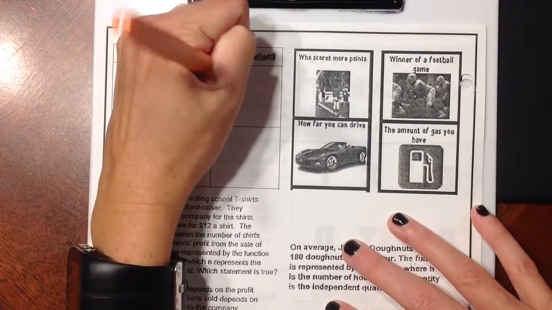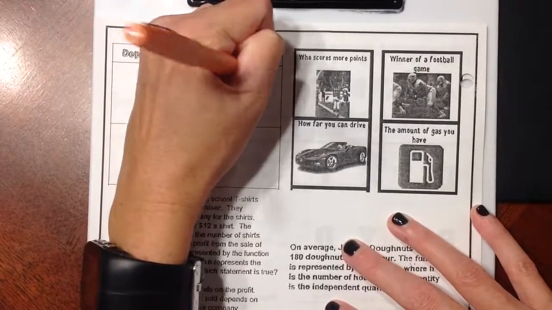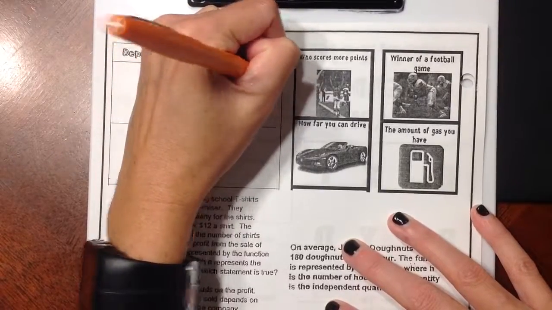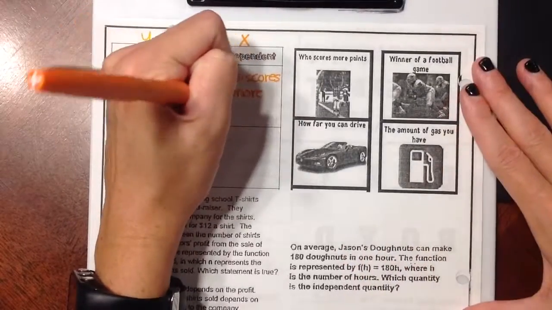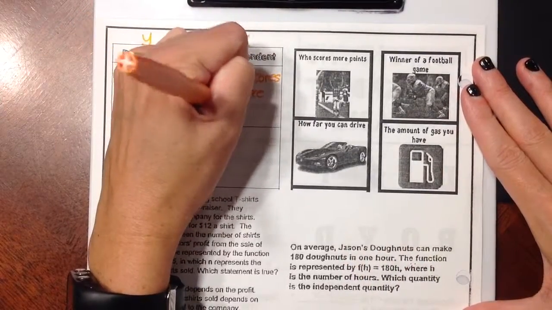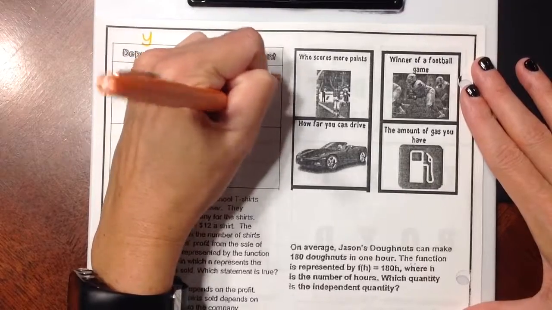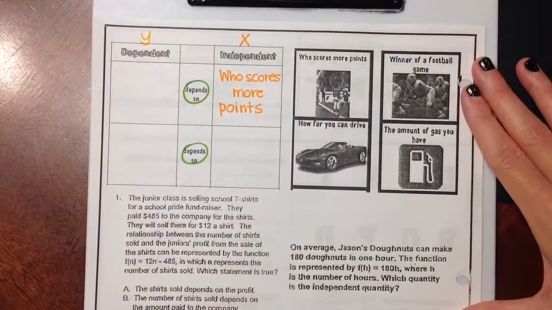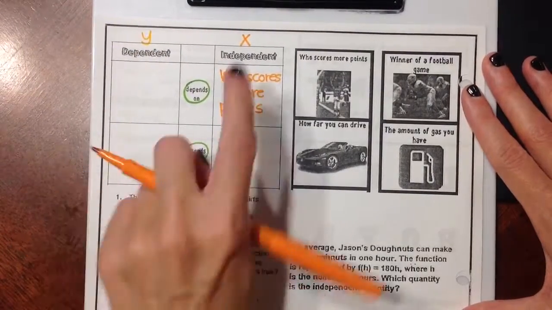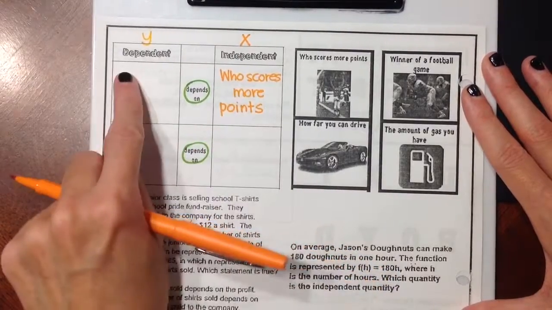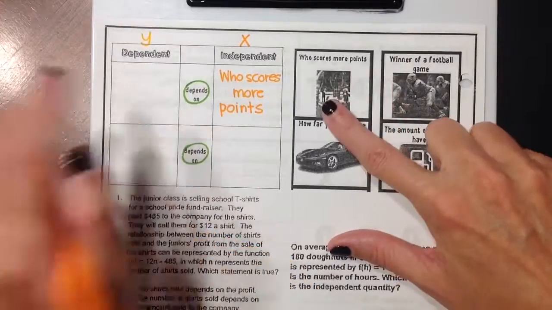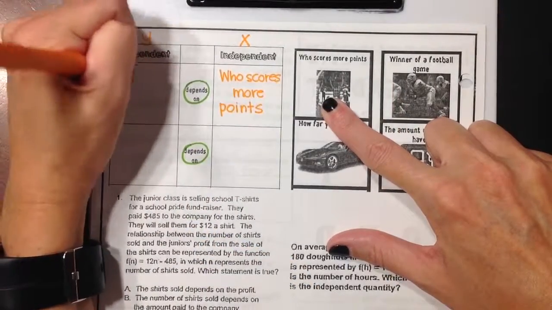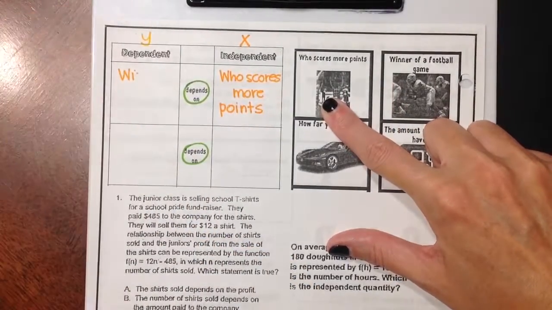So who scores more points is going to be your x values. Those are what the x values are measuring or counting. And if we're talking about points, we would be counting our points, which means our domain would be discrete. Which means, since we know these are our x values, that means the winner of the football game would be our dependent variable.